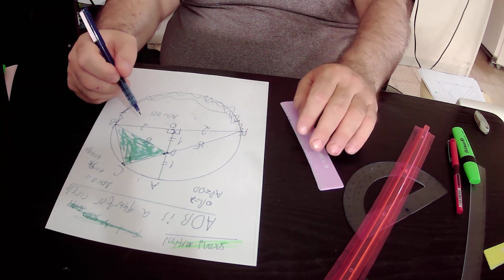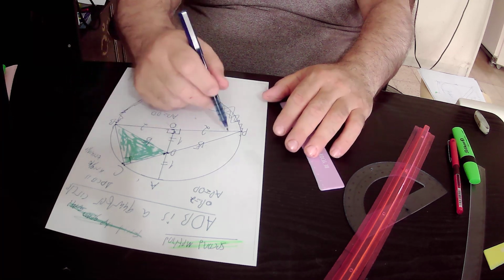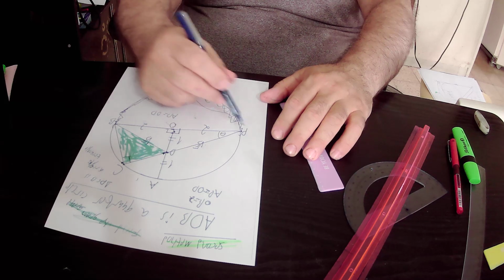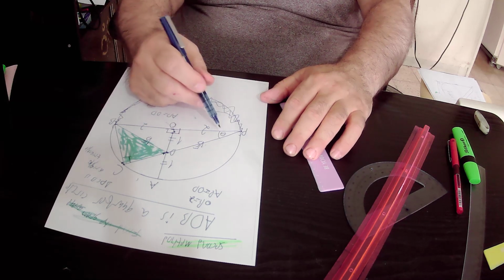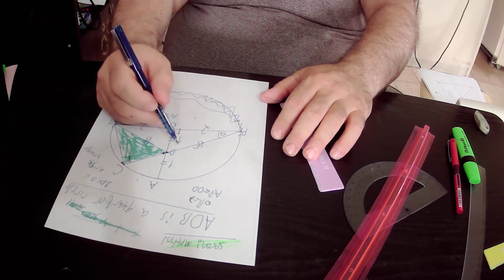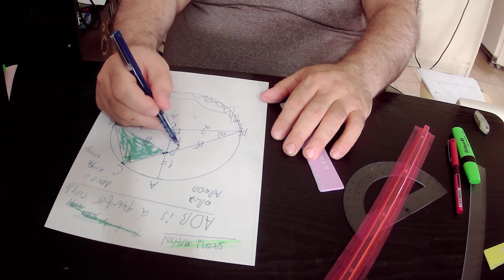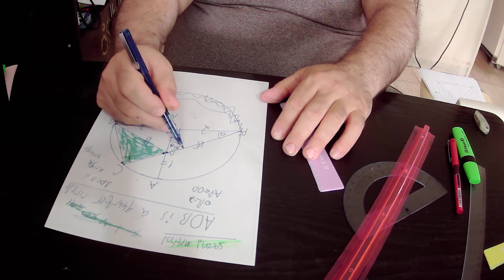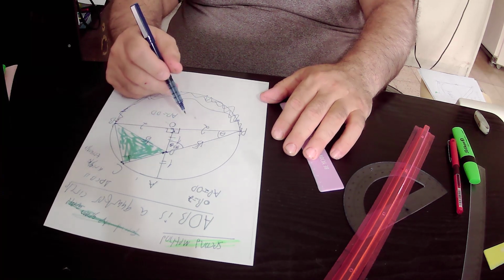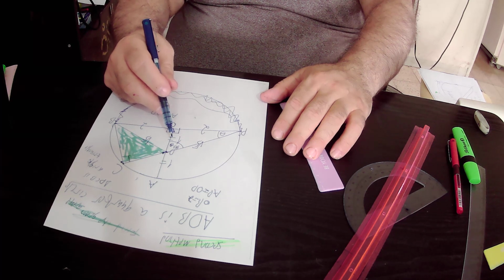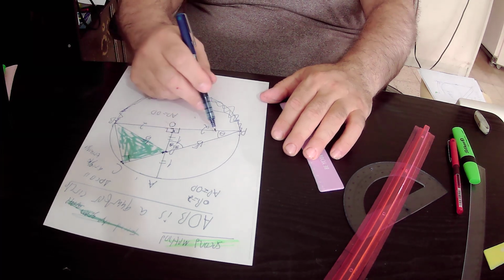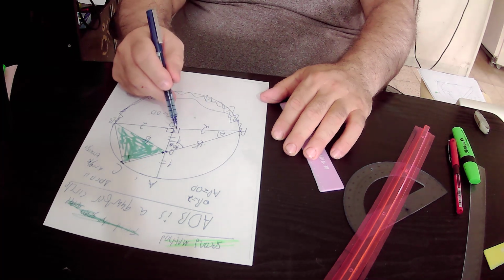We'll define angle DPO as theta. In the right triangle DPO, this angle equals theta, this angle equals 90 degrees, so this angle must be equal to 90 degrees minus theta in order to complete the sum of the angles in the right triangle PDO to 180 degrees. Why? Because 90 degrees minus theta plus theta is 90 degrees, and 90 degrees plus 90 degrees is 180 degrees.